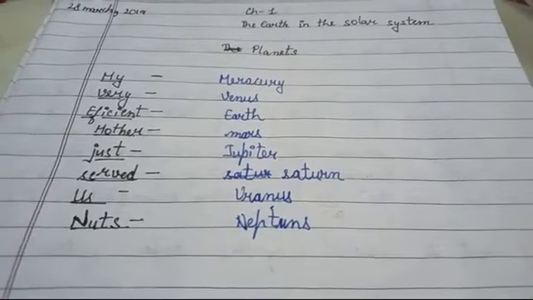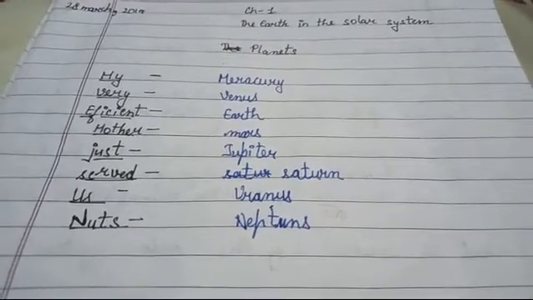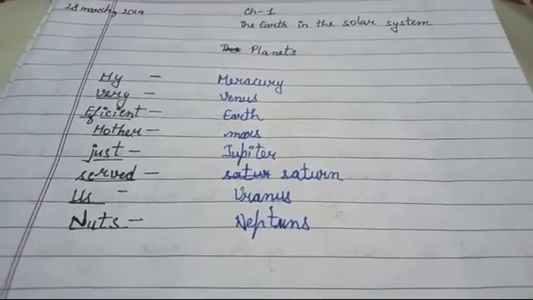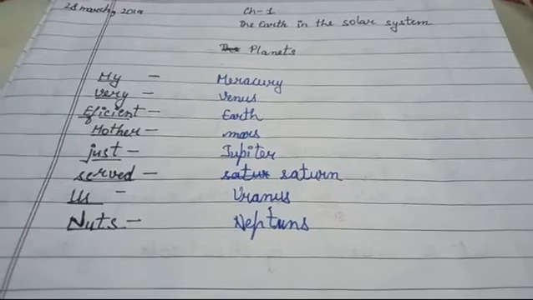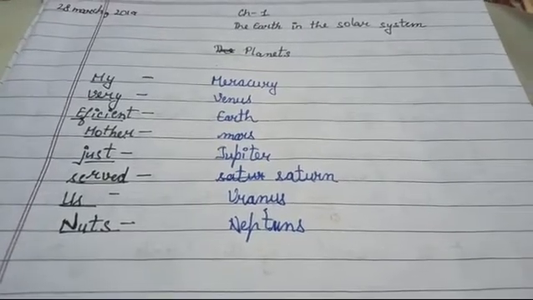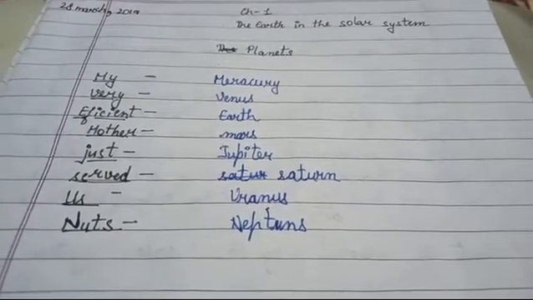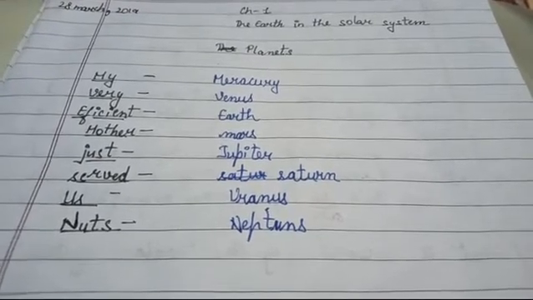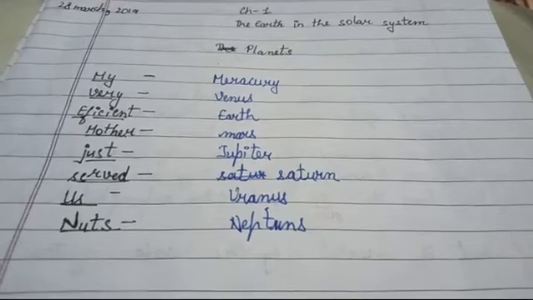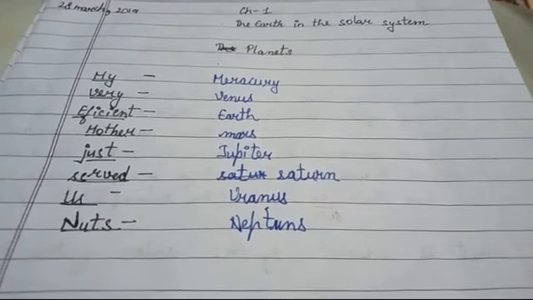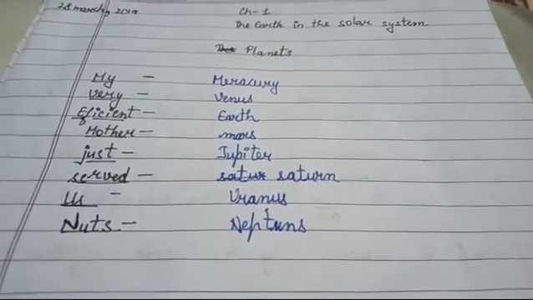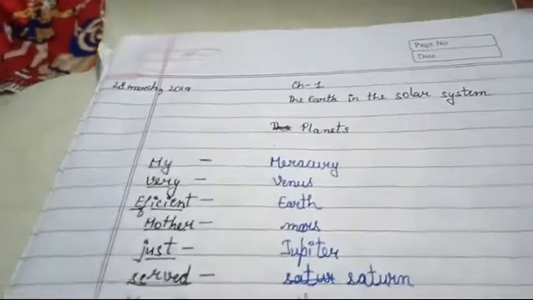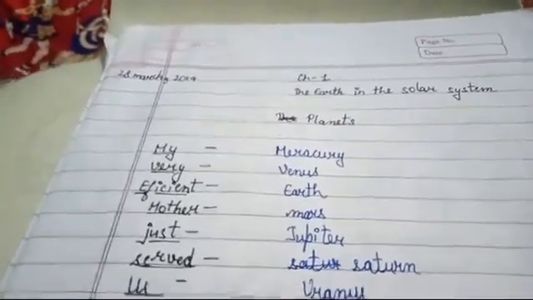Now the Earth and the other planets, including the Sun, completely make up the solar system. So the Earth is in the solar system.